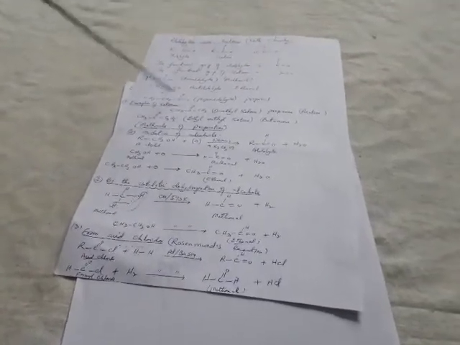Then we have acetaldehyde, where we have two carbon atoms, a methyl group and this aldehyde formyl group. So acetaldehyde is its common name, whereas the IUPAC name is ethanal. Then similarly we have propanaldehyde, where we have three carbon atoms, and its IUPAC name is propanal.